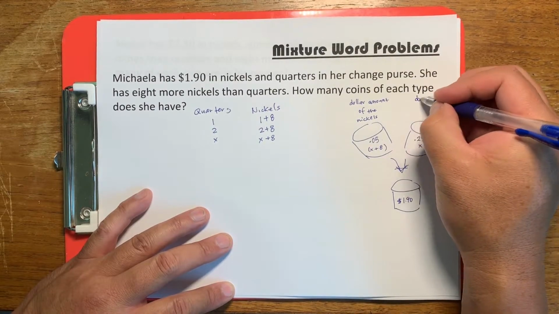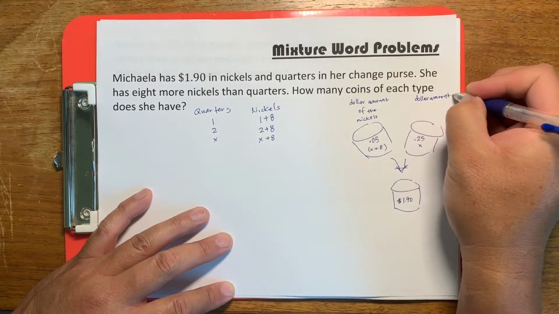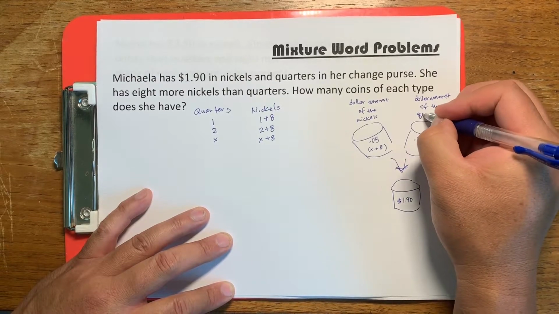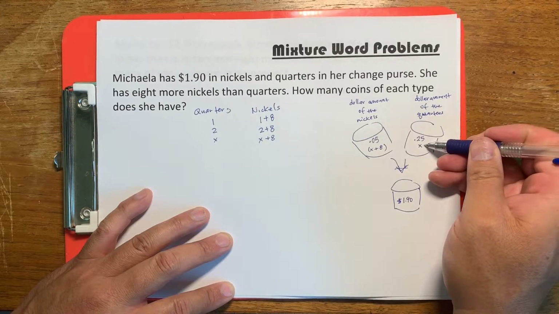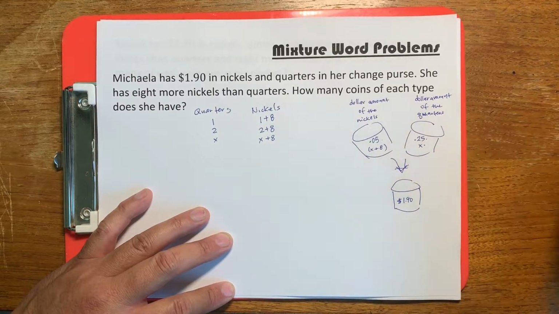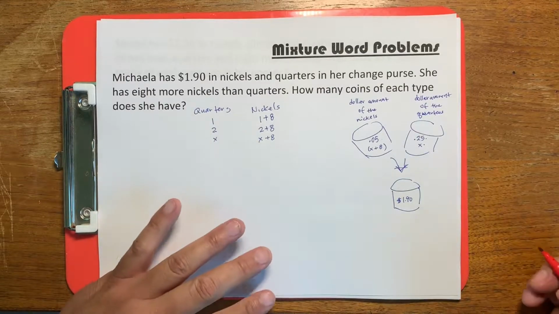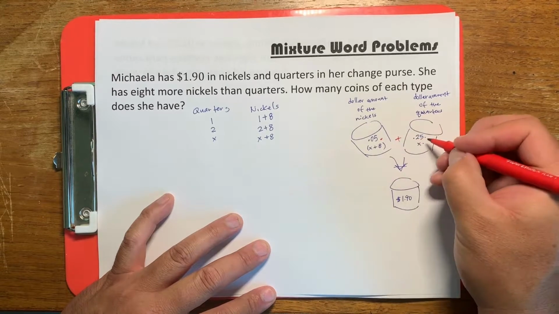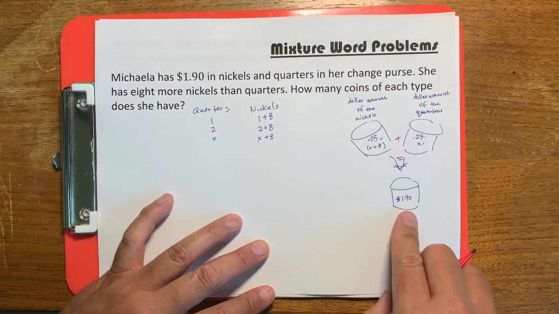To find the dollar amount of the quarters, you multiply how many quarters there are times 25 cents. All of these problems have this general form, where you have this times this plus this times this is equal to the total amount.